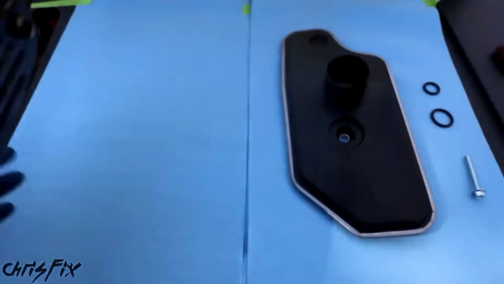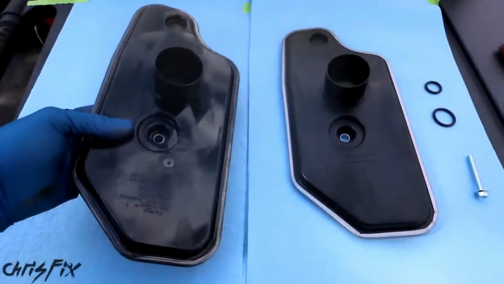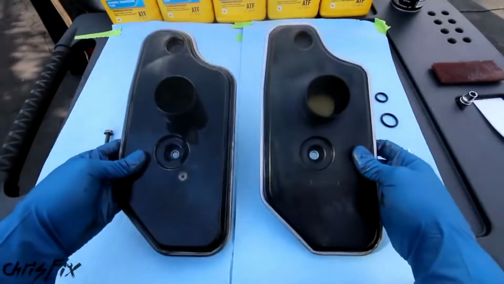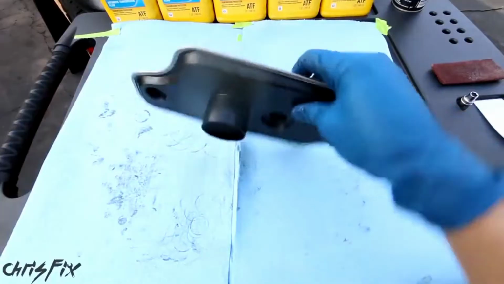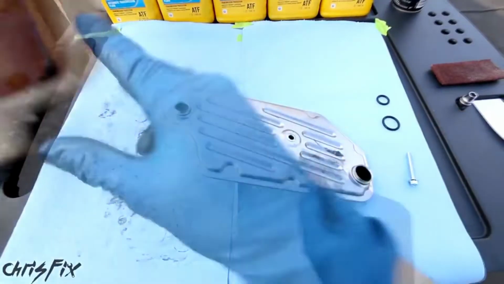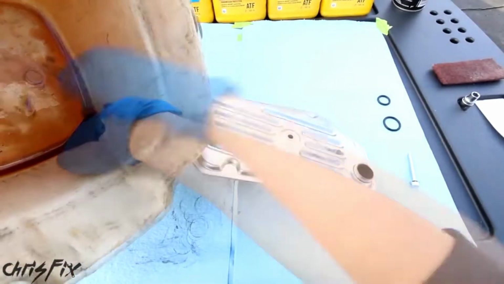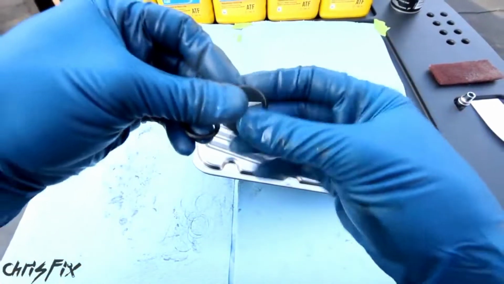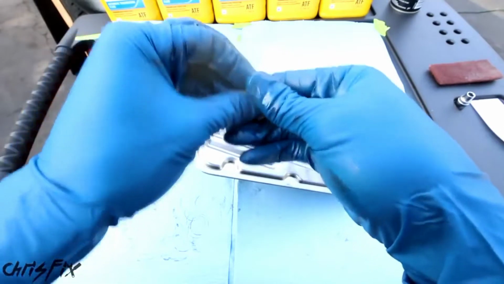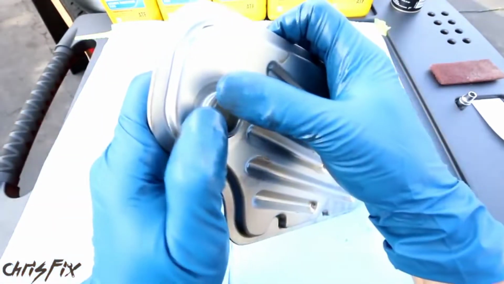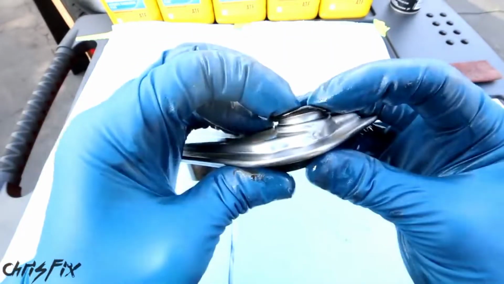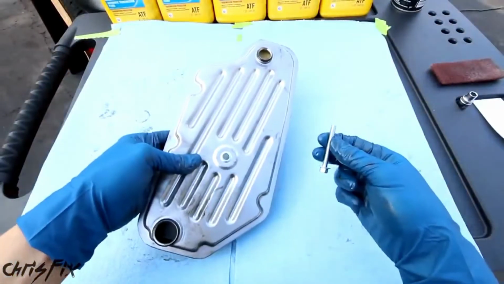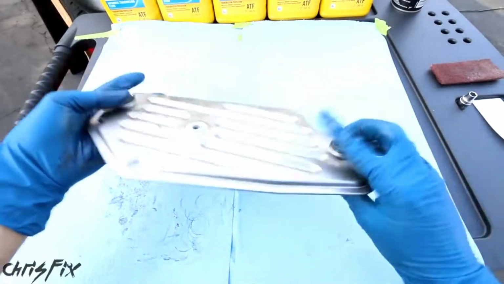So here's our new filter, and here's the filter we just removed from the transmission. Whenever we replace parts, you want to make sure that the parts look identical. So match them up, make sure they look the same. For the new one, we're going to install the O-rings. And what you want to do is get some of that transmission fluid, get the O-rings, and just lube up the O-rings. Small one goes here, fits on just like that. And the big one snaps right on here, just like that. And this is all ready to get installed, so let's go and install it.